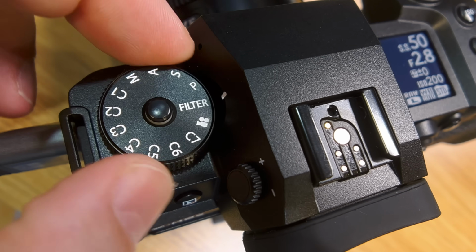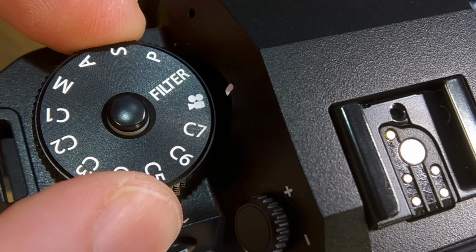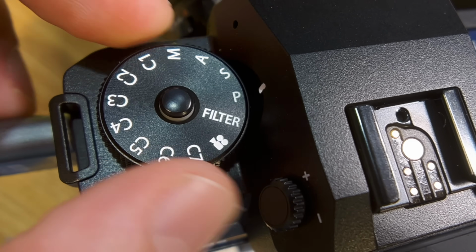If you have the PASM dial set to the little camera icon and you press the red record button, it will work. It will use that fixed value of whatever ISO you set. However, the minute you rotate this dial to something else and press the red record button, it's back to auto ISO.